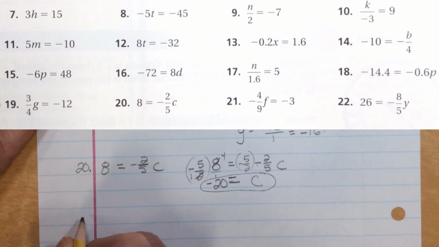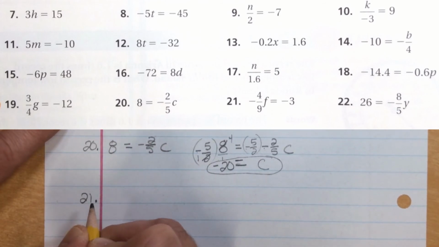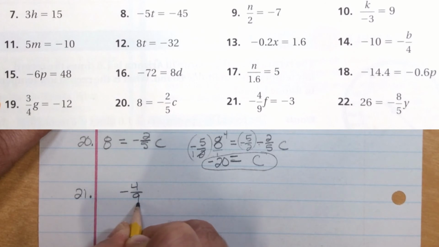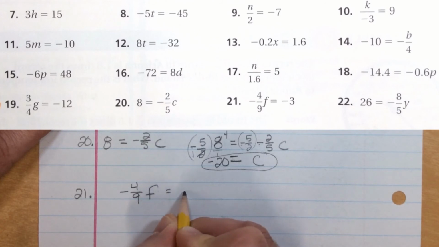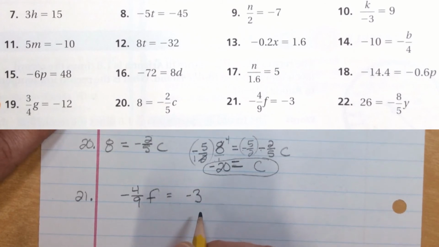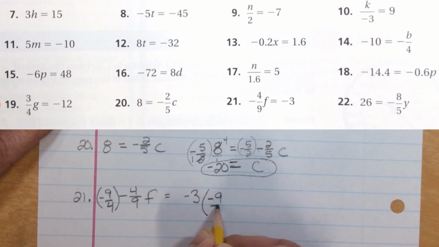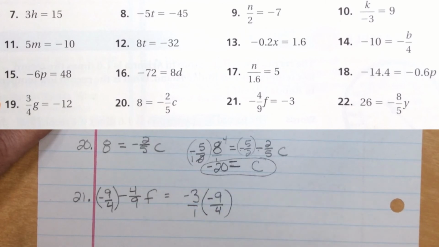Number 21. Negative 4 over 9 f equals negative 3. So I'm going to multiply by the reciprocal, which would be negative 9 over 4. We'll do it right here this time. Negative 9 over 4, negative 9 over 4. Remember, this is over 1. These cancel, leaving me with just f.